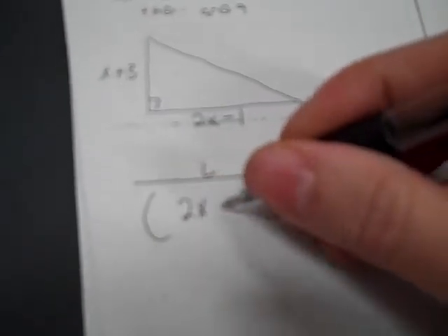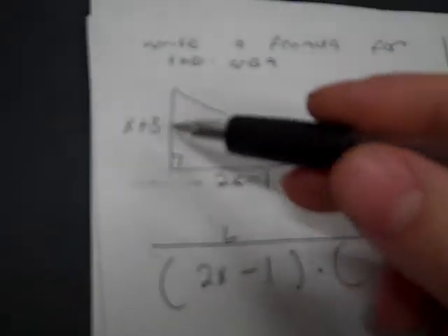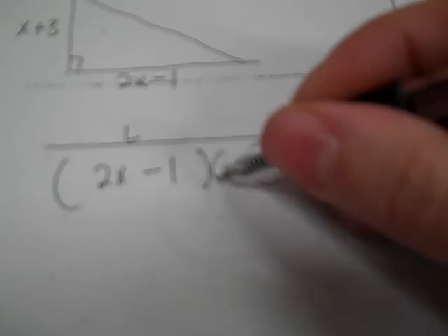So length, I see 2x minus 1. And then the width would be x plus 3. Now before I multiply, I need to make sure the x's have numbers in front. That is a 2, and that would have a 1 in the front. Okay, now multiplying means you start drawing rainbows. So you start with your first number. So I distribute 2x to 1x and 2x to 3.